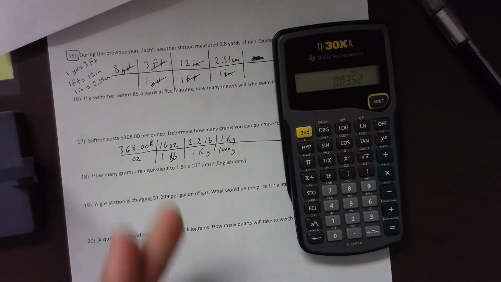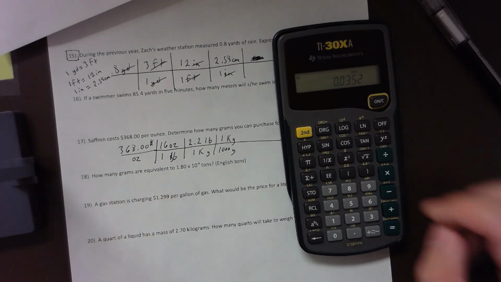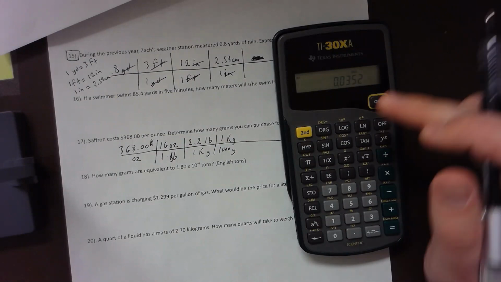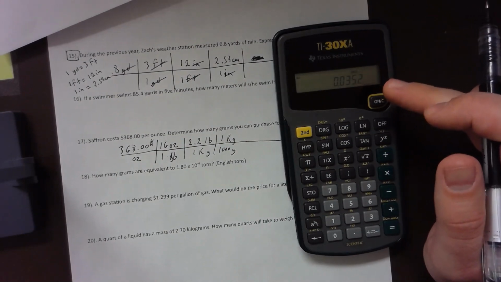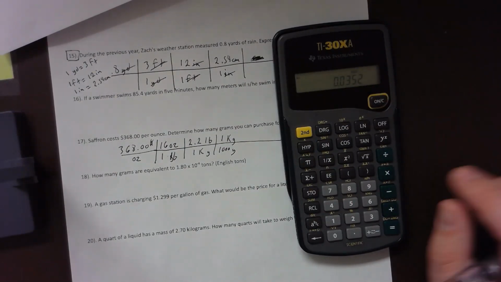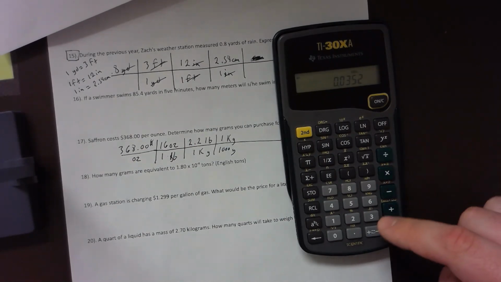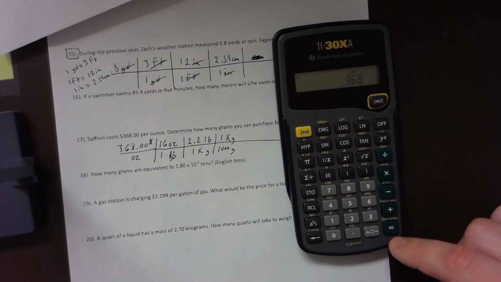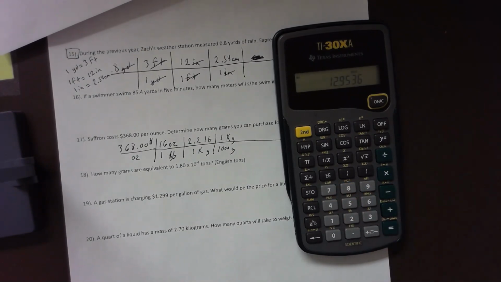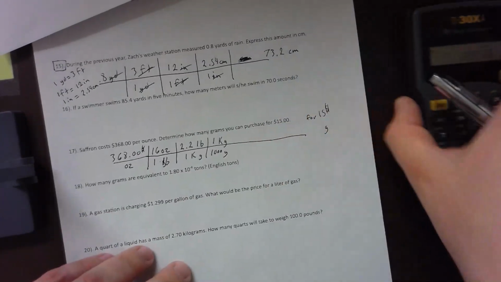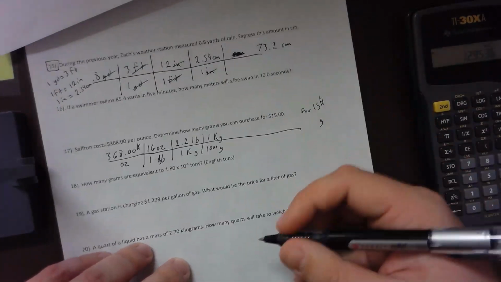But that doesn't tell anything because we're just trying to find out how many dollars it is per that. So we see that it is 0.035, and we're going to multiply this number by our $368. And so that gives us about $12.95 for every gram.